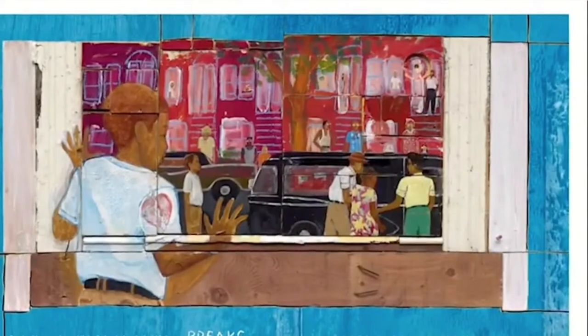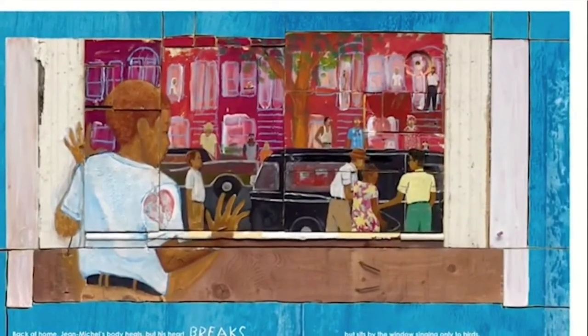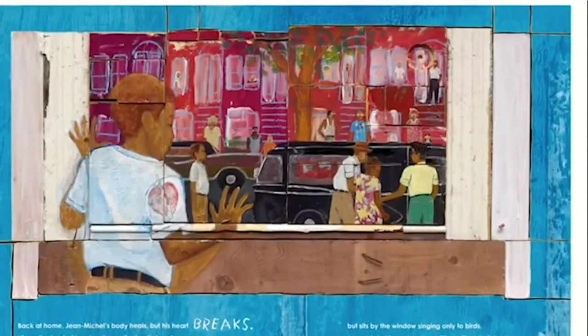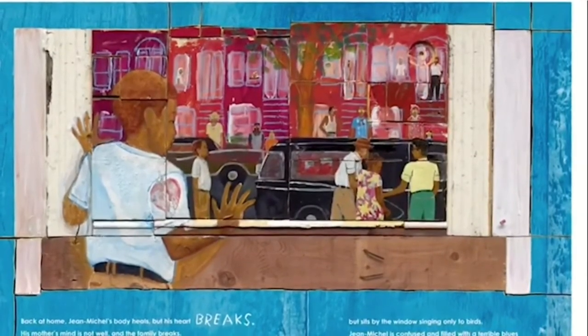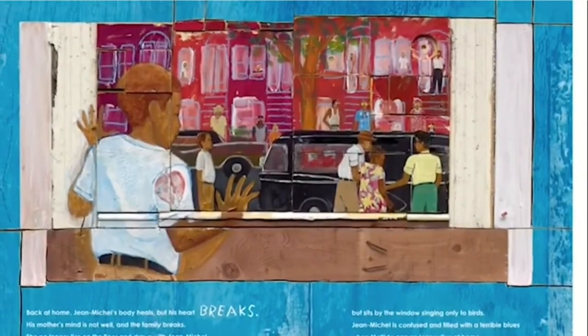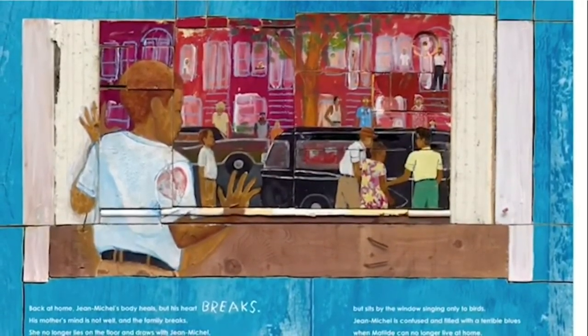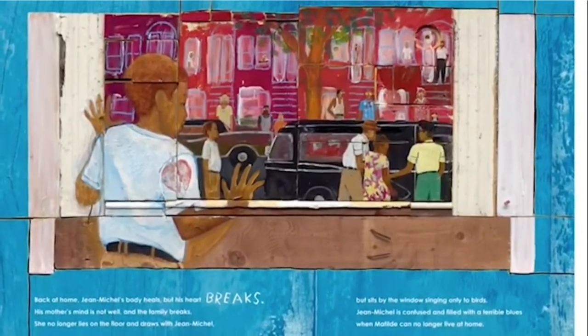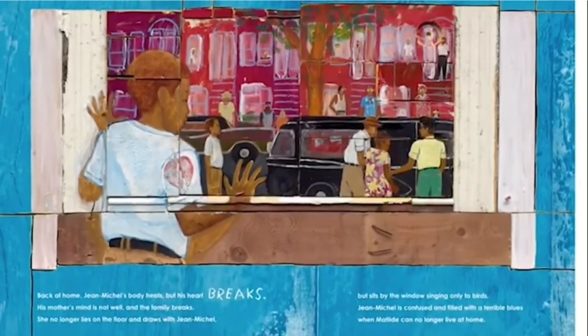Back at home, Jean-Michel's body heals, but his heart breaks. His mother's mind is not well, and the family breaks. She no longer lies on the floor and draws with Jean-Michel, but sits by the window singing only to birds.